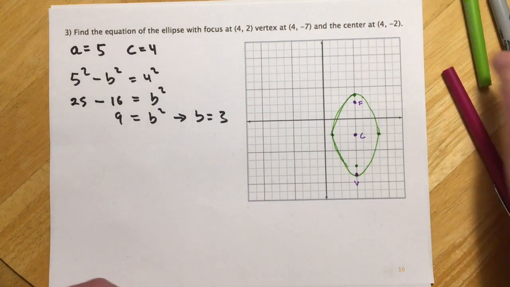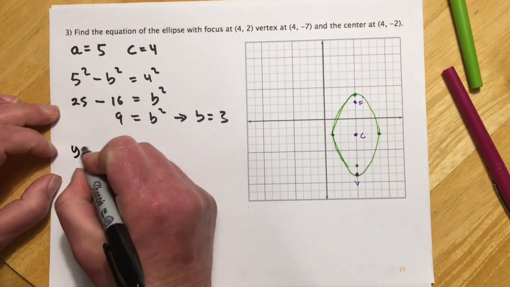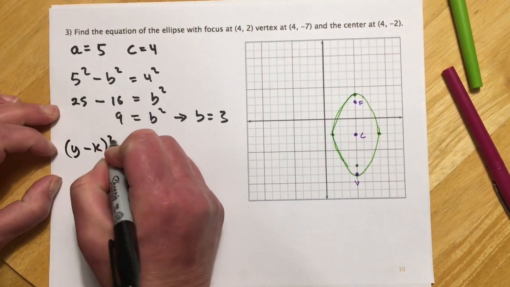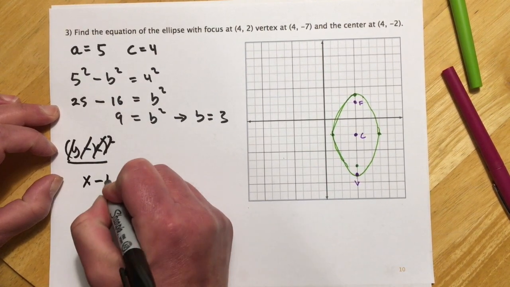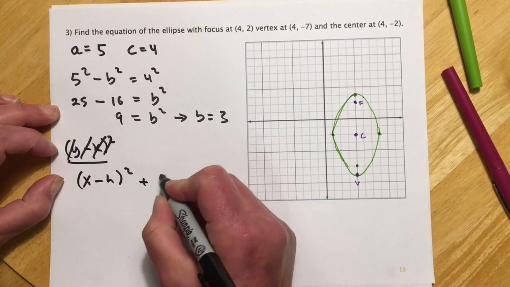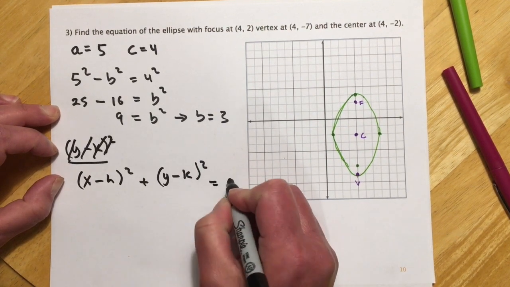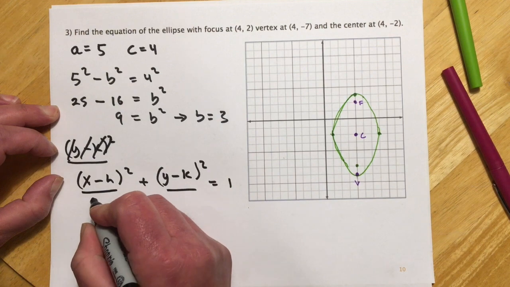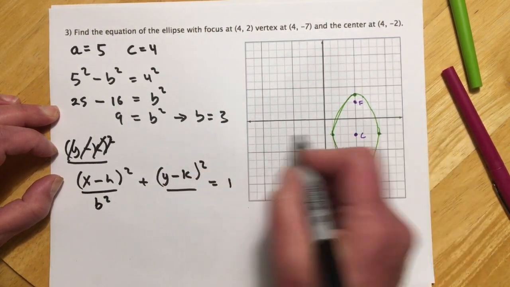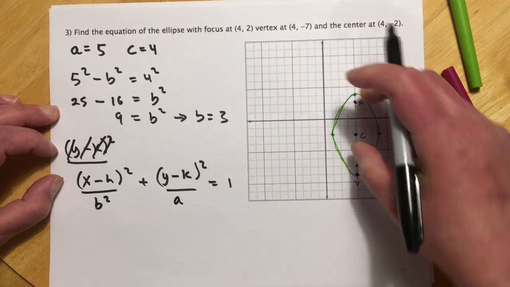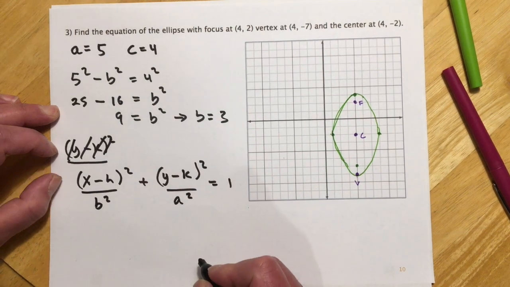So then to get our equation, this one is the other formula. This is going to be y minus k squared. Oh, I'm sorry, I'm doing a hyperbola for a second. This is going to be x minus h squared plus y minus k squared equals 1. But this time, instead of a and b, it's going to be b's under x because it's the short one, so it goes along x. And then a is always the major axis, so this time it's along y. So that's how you can tell the difference.